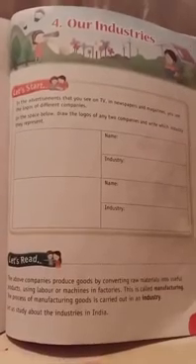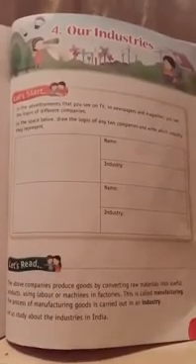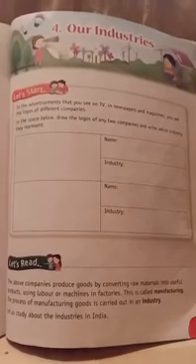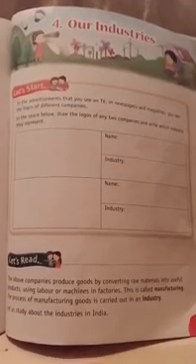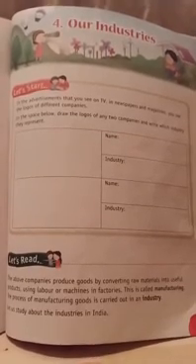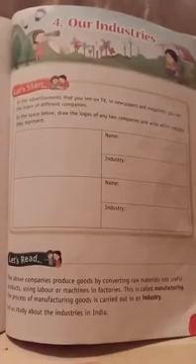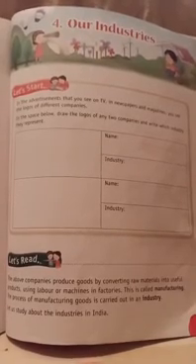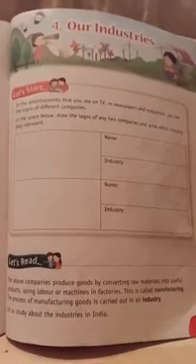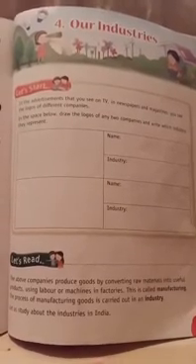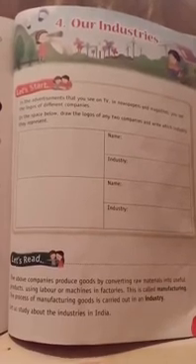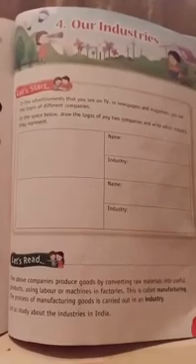Good morning, students. Today we are taking lesson 4, our industries, and in this lesson, let's learn what are the industries we have in India. In the advertisements that we see on TV or in newspapers and magazines, we see the logos of different companies. The logos of different companies represent which companies they are, and the logos of companies show which industry they represent.